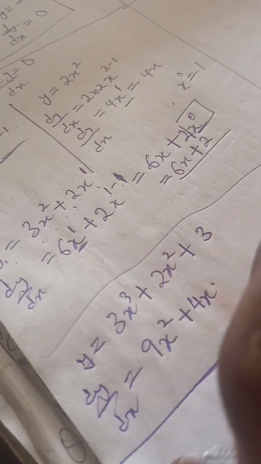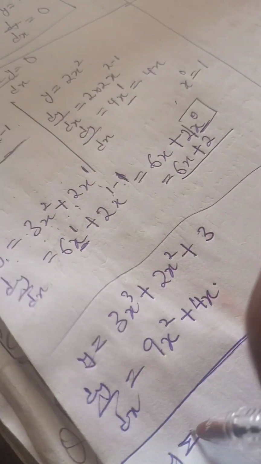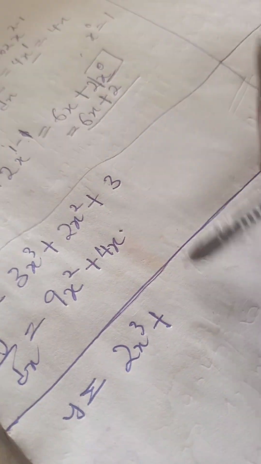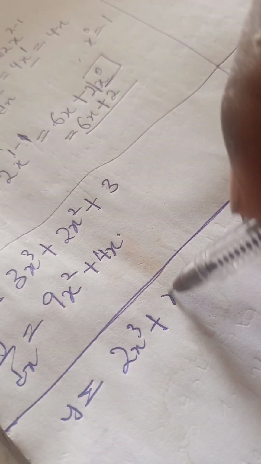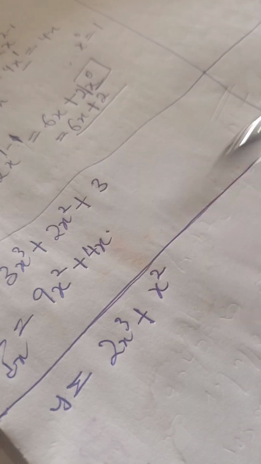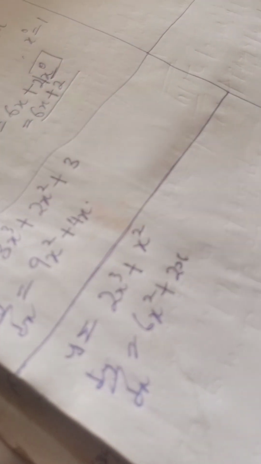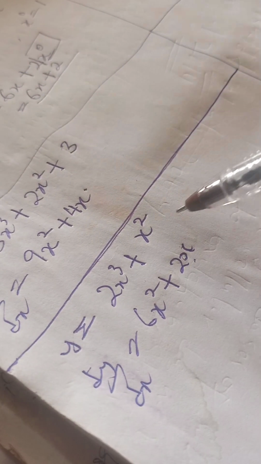Then let's say y is equal to 2x cubed plus x squared. Differentiated, dy/dx is equal to 6x squared plus 2x. I'm sure you know why it's 2x here. No need to put the 1 on top again.